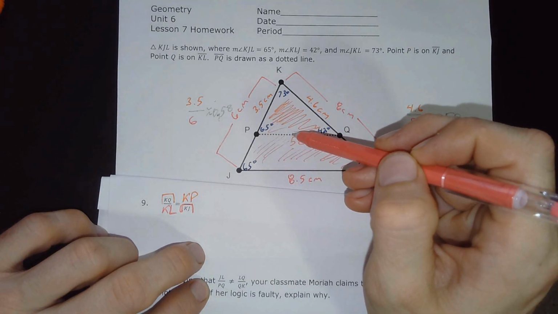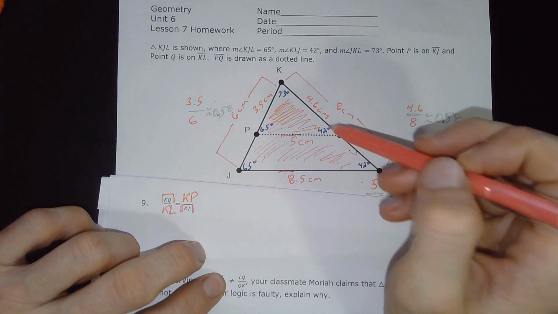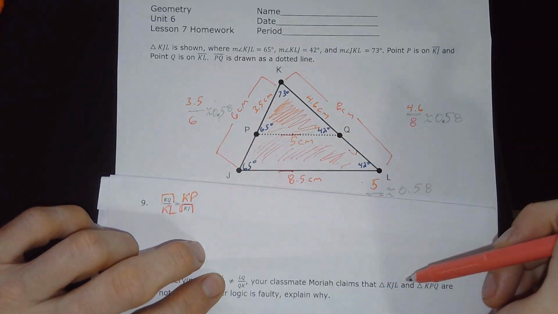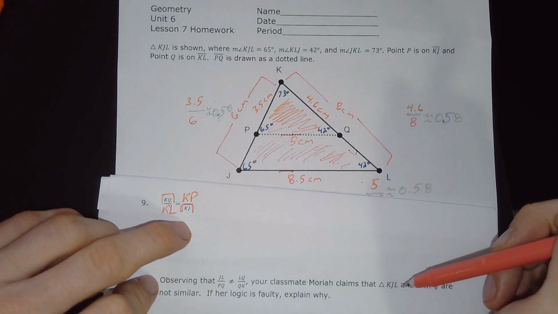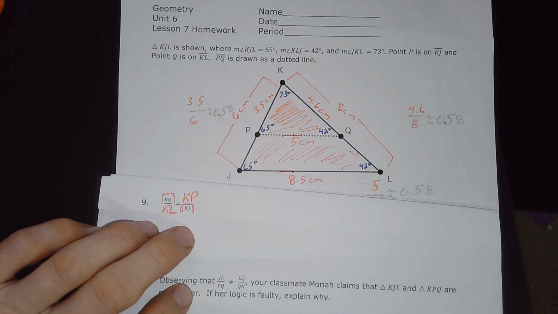So this ratio of this one to this one is not the same as this one to this one. Your classmate claims they're not similar. Her logic is faulty. Explain why.